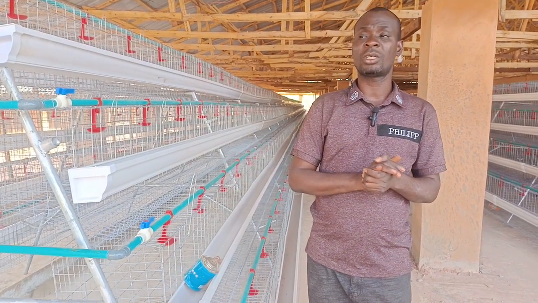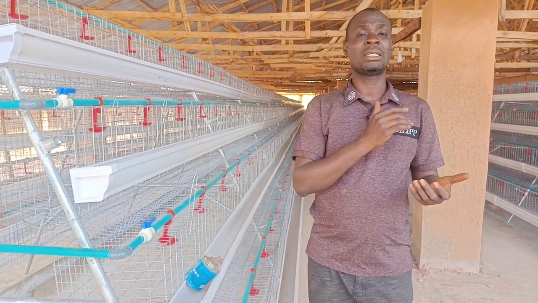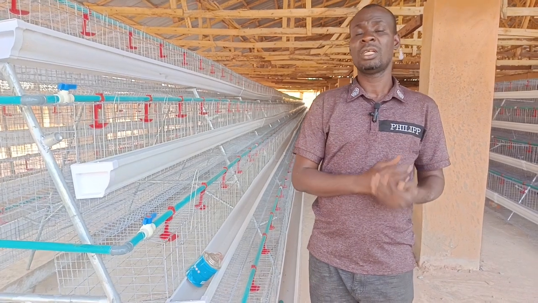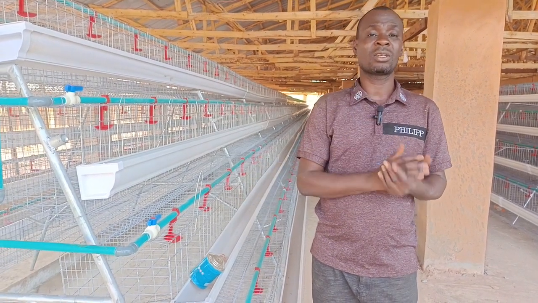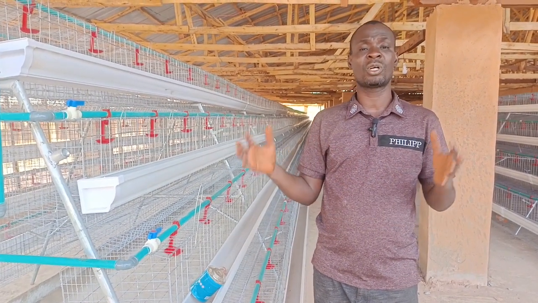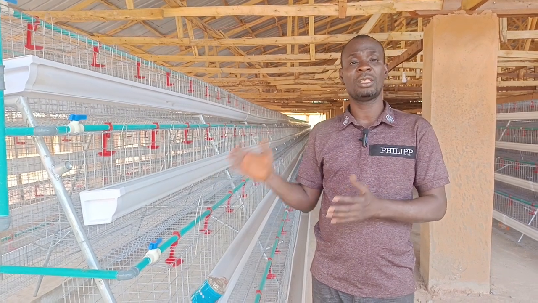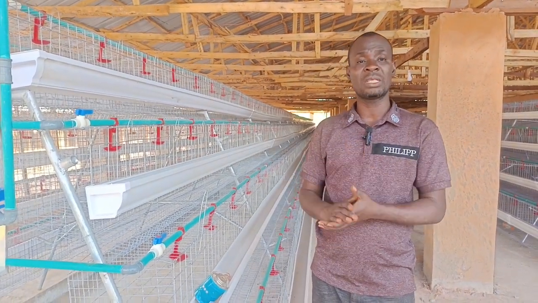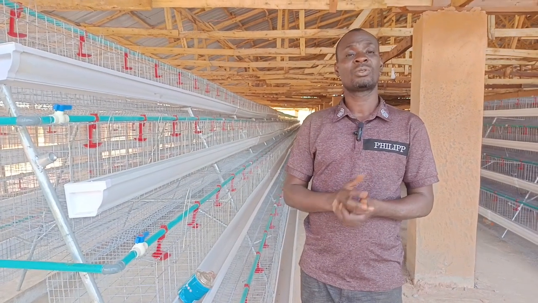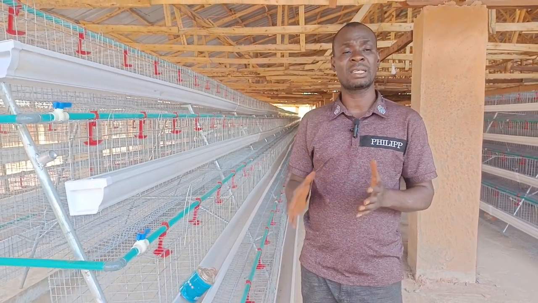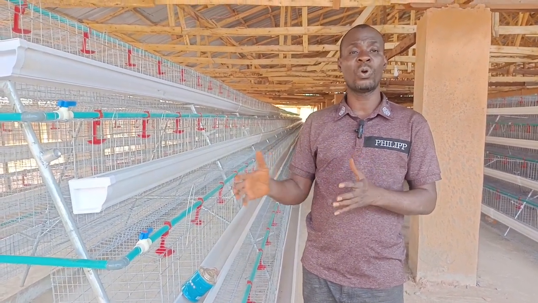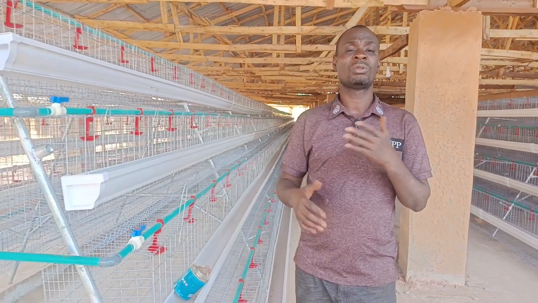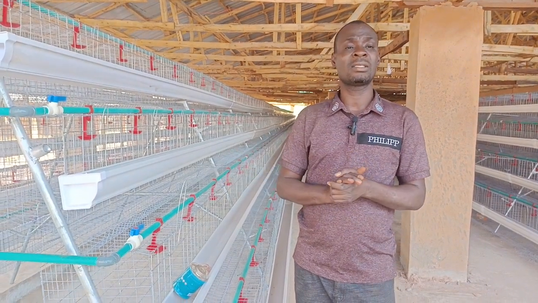Broilers production is for meat production, while layers production is for egg production. Broilers have just one value chain, which is the meat. Once you produce it, you are producing for meat, and you can only sell to people that want to eat meat, basically. And oftentimes the boom is in the December period.